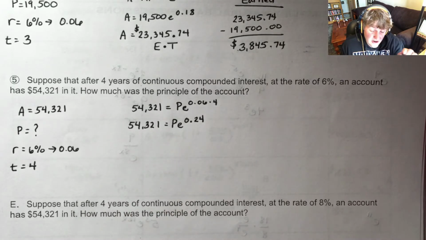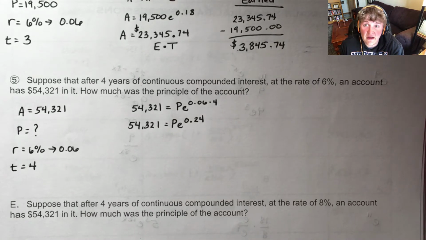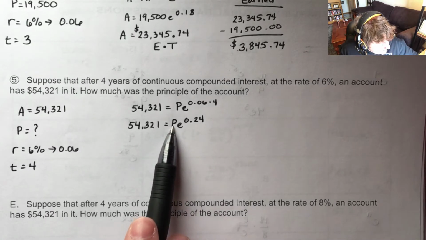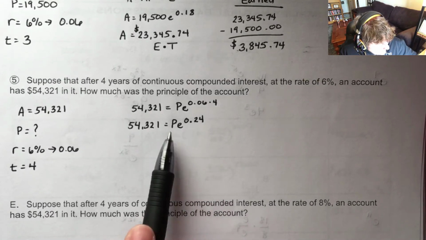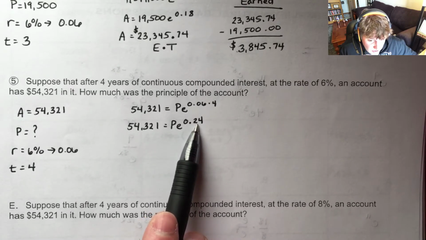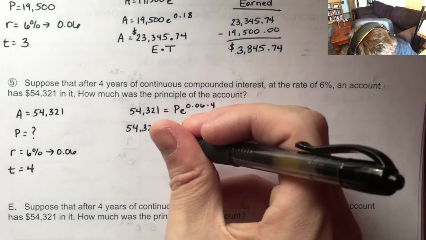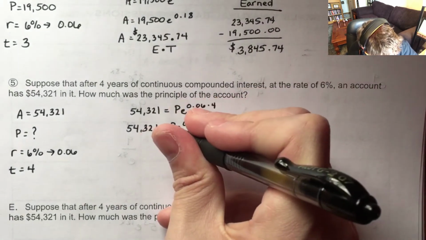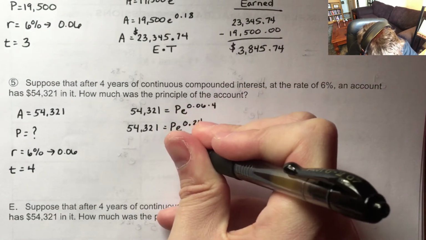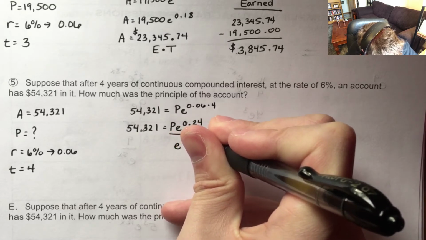But also we talked about that E is just a number and it operates as if it were just a number. So we have P times some number, since E to some power is just a number, and we're trying to find what P is equal to. I have an equation, so I can divide by E to the 0.24 power.